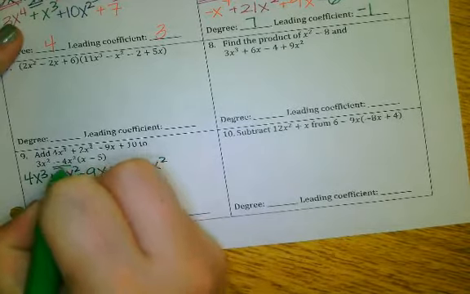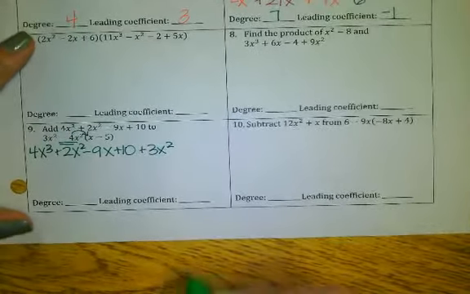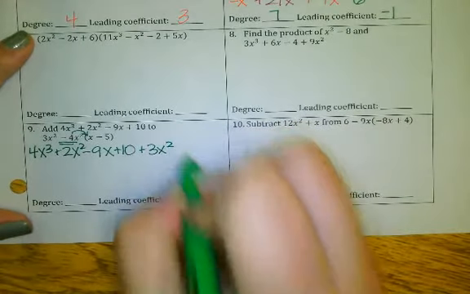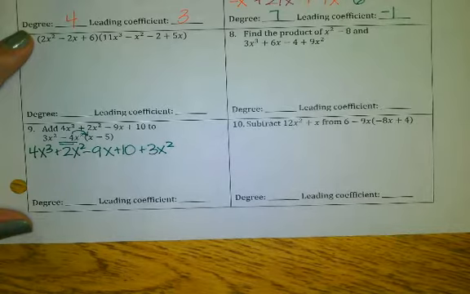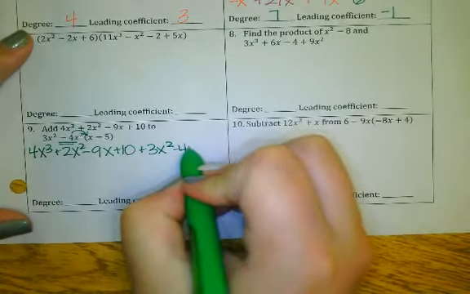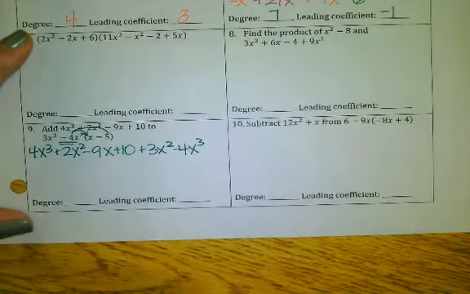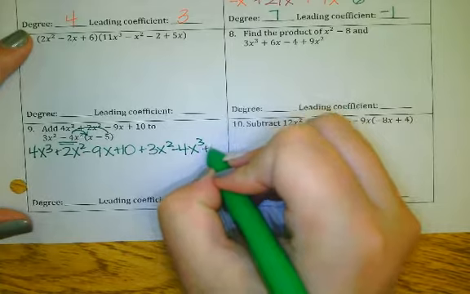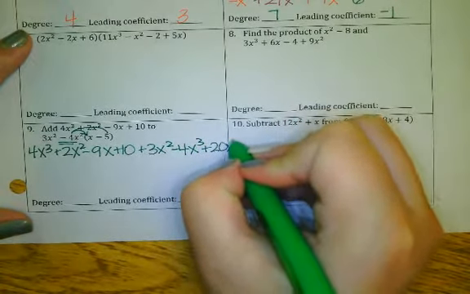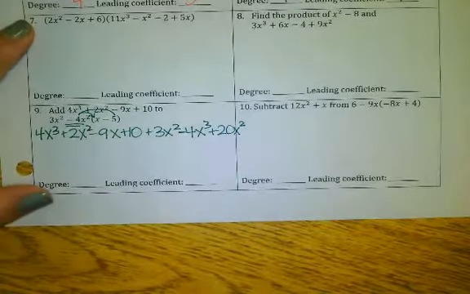Okay, when I multiply negative 4x squared times x, what is that going to give me? Negative 4x cubed. Negative 4x cubed, and then I have negative 4x squared times negative 5. Positive 20x squared. Okay, because it's a negative 4x squared times a negative 5. Okay, and then you're just doing the same thing.